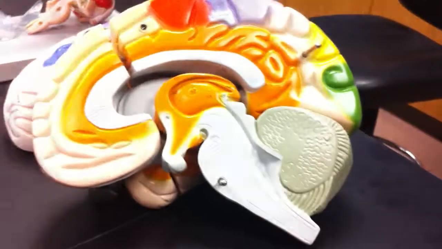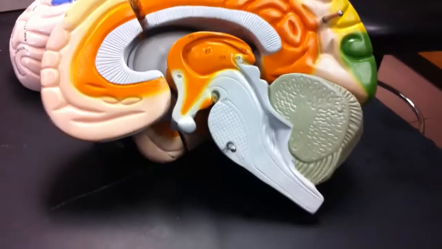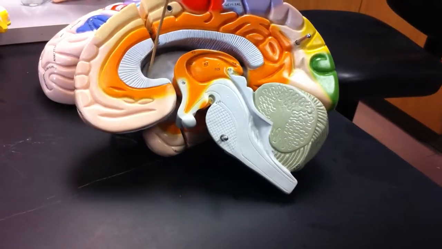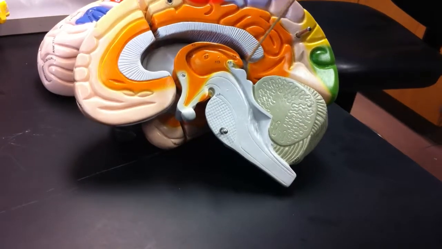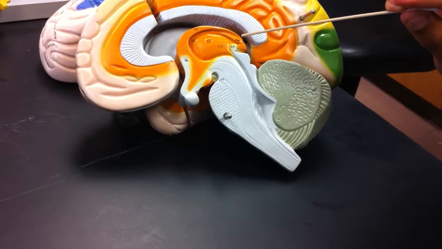Over here, Joe will be going over the cavities of the ventricles. So here we got our lateral ventricle. We can see our anterior and posterior horn. You cannot see the inferior horn.